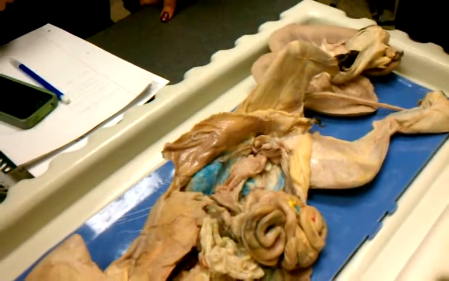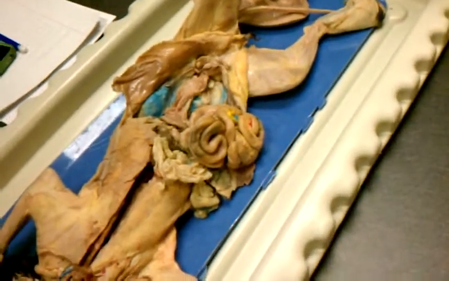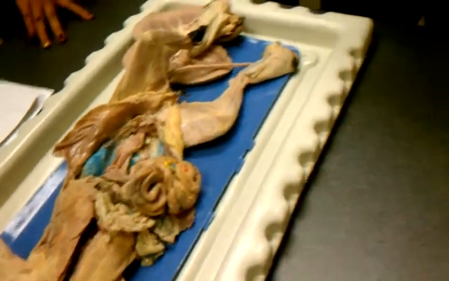Any questions about male-female reproductive systems on cats? No. All right, let's talk about urinary systems. Let me look at this. Let me see if it's better.